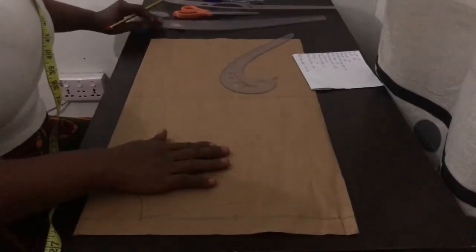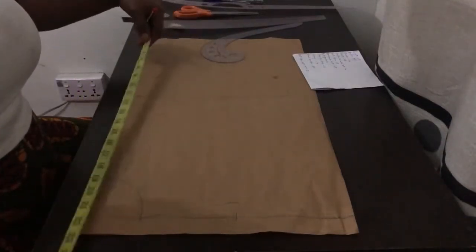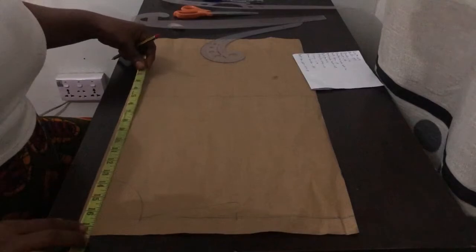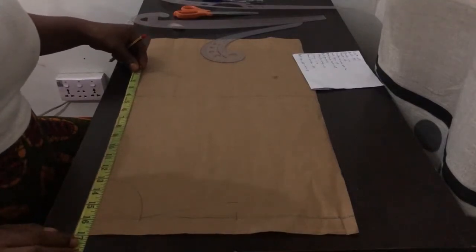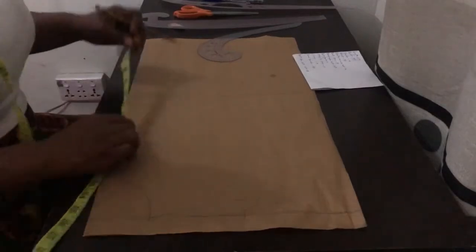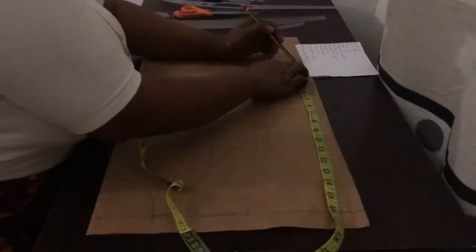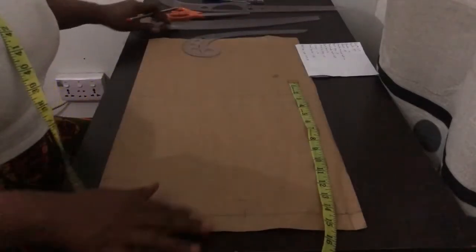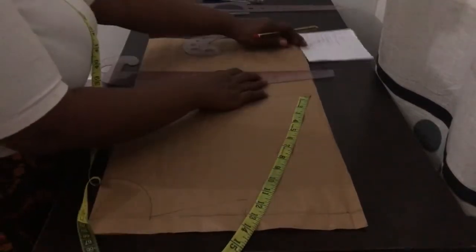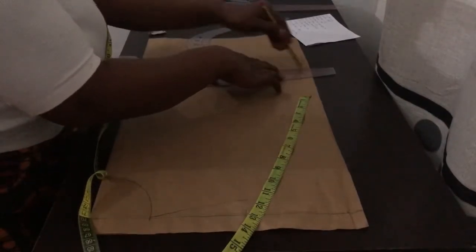Then the next thing we have to get now is the shoulder to the under bust. Shoulder to under bust is 16. So put your shoulder to under bust here. Then you connect again with the straight ruler.